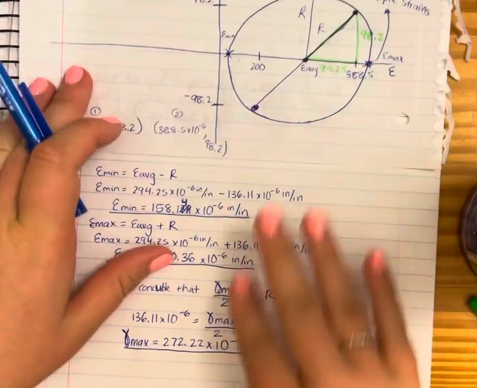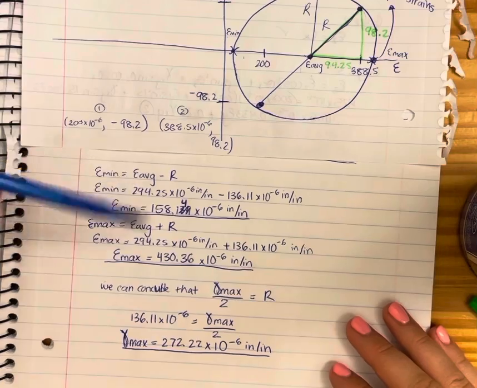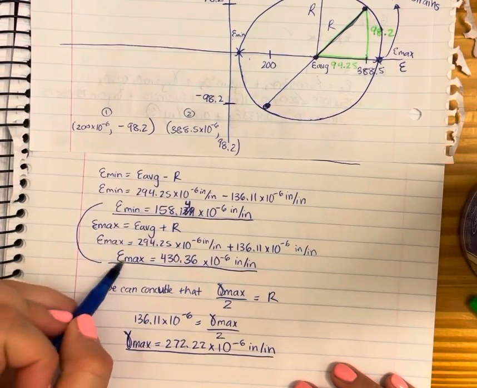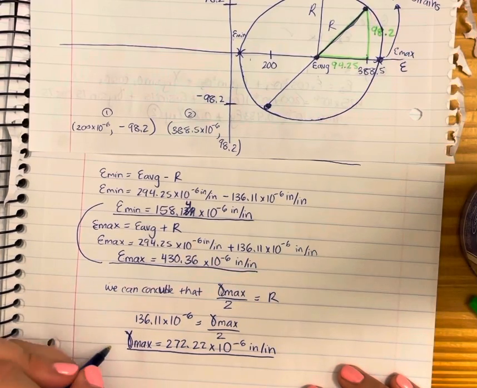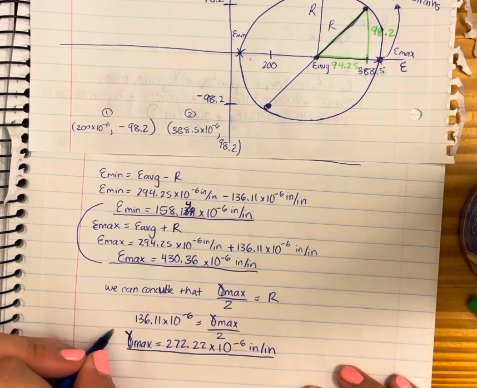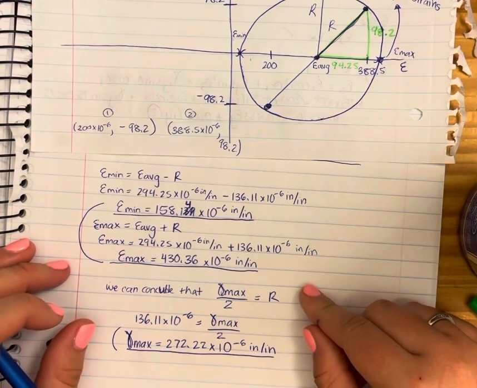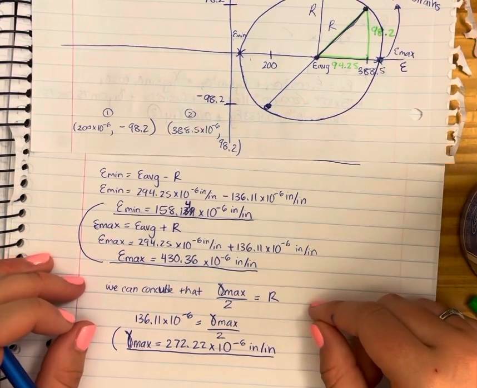Now that we have the principal strains, which is min and max, as well as the shear strain max, we need to convert these into the principal stresses.